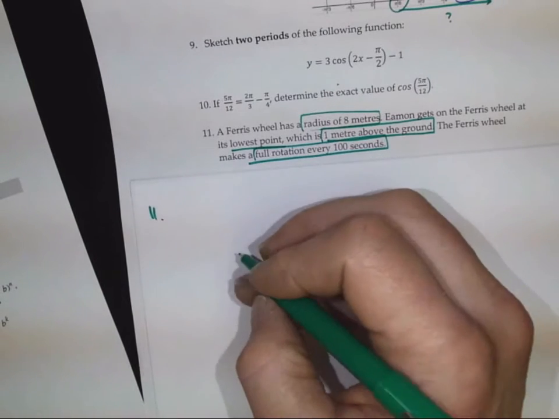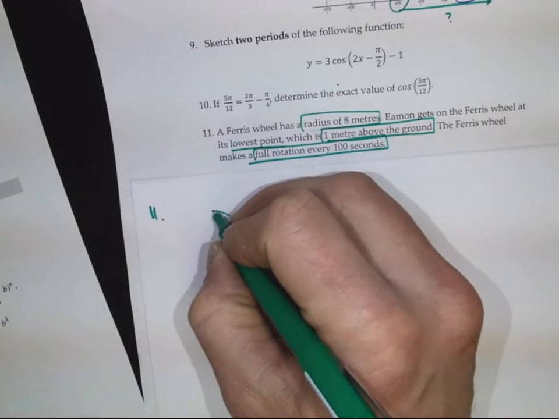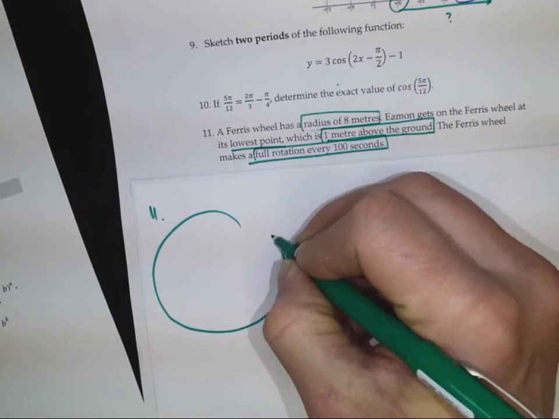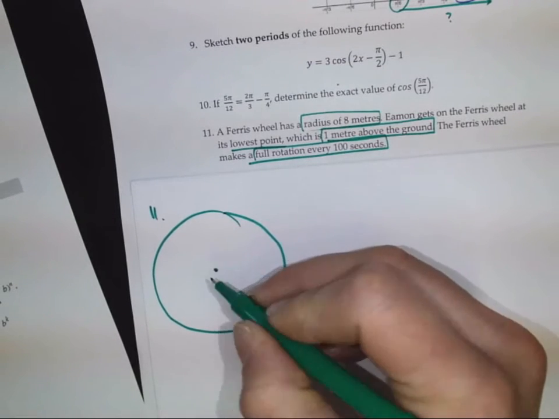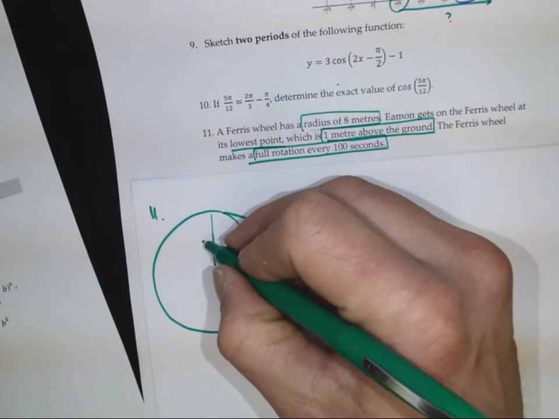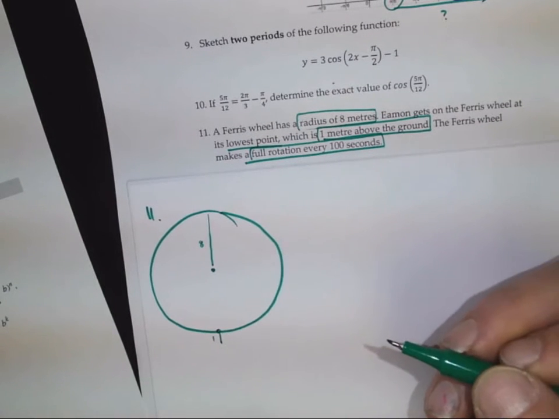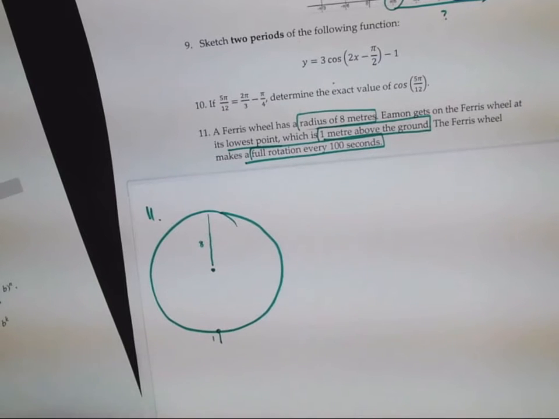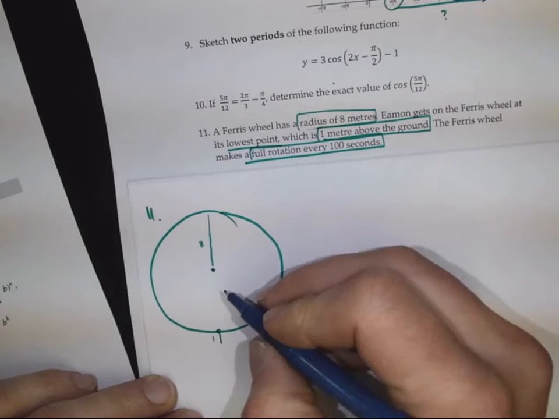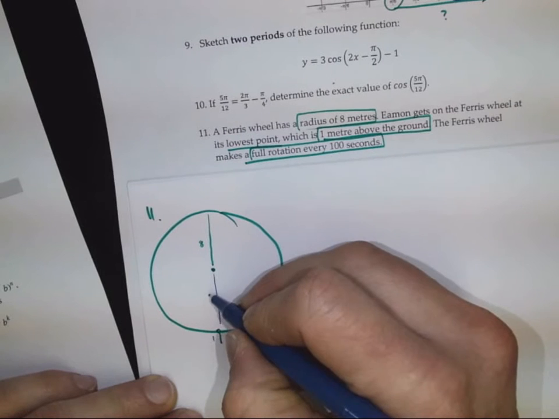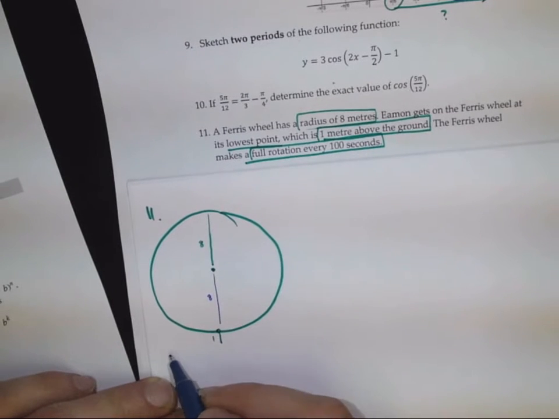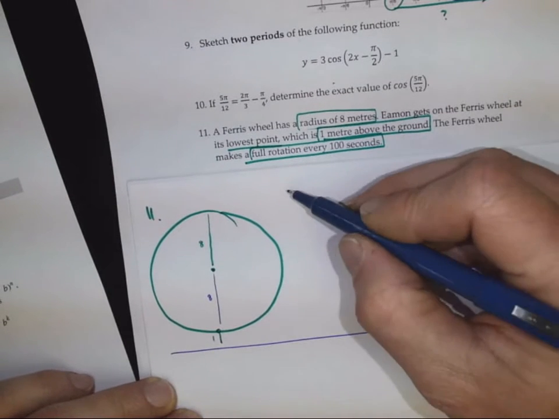All right, so maybe I'll start by just drawing a sketch of that Ferris wheel out. I know it has a radius of 8. This is 8, right? And I know that it starts at the lowest point 1 meter above the ground. Okay, and so the next thing to do is try to connect that all, so another 8, to an axis of some sort.